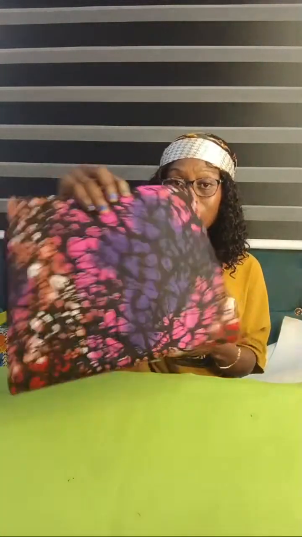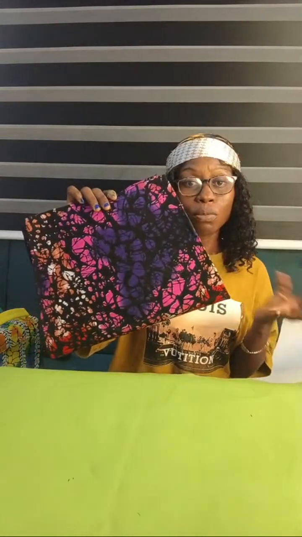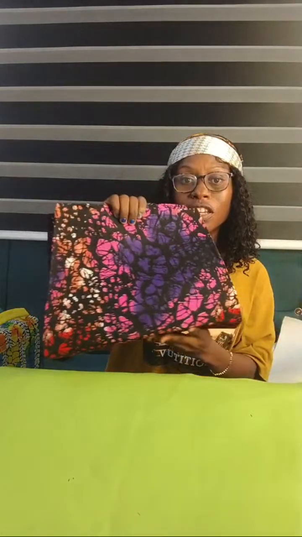You can combine a heavy interfacing with a light interfacing to get that structured effect, or you can combine two light interfacings to get a structured effect. But if you don't want it to be that structured, you can use one particular interfacing. You don't have to combine it. This interfacing is not as structured as what I intended to get, but I wouldn't want it to be that structured. Okay, I will just leave it the way it is.